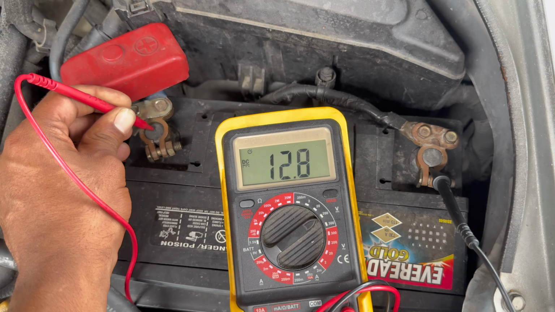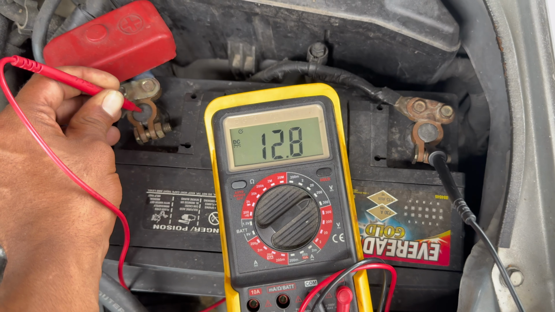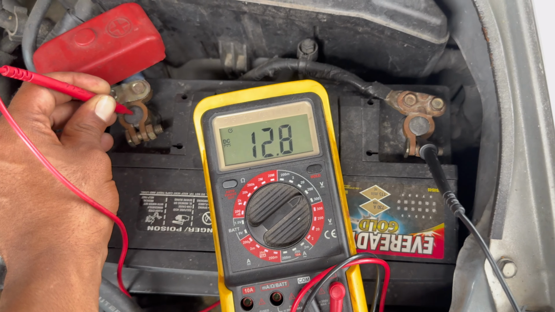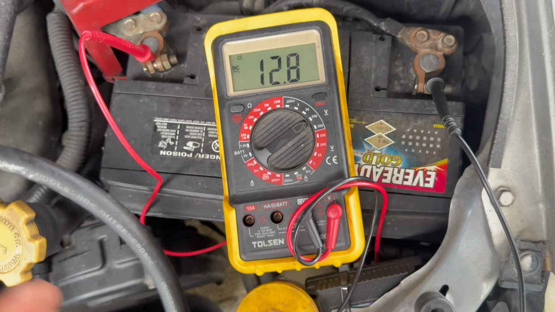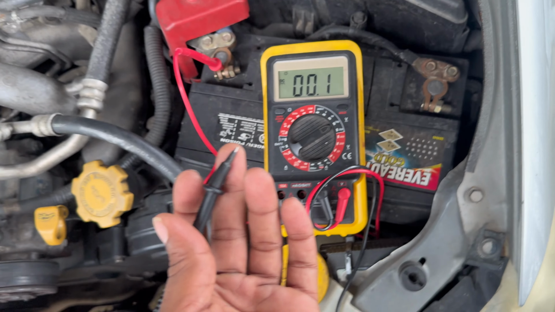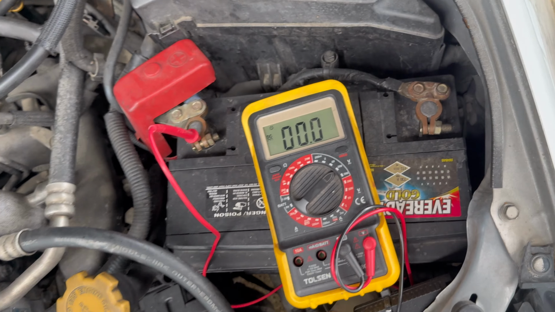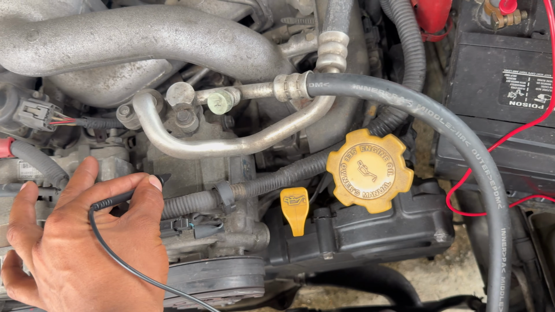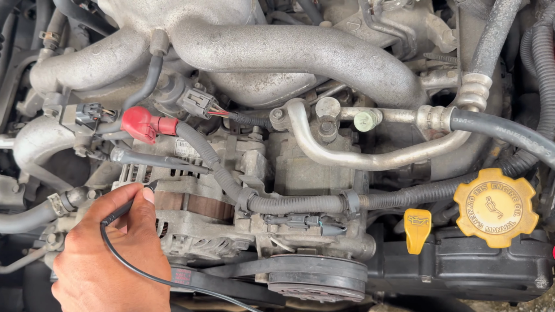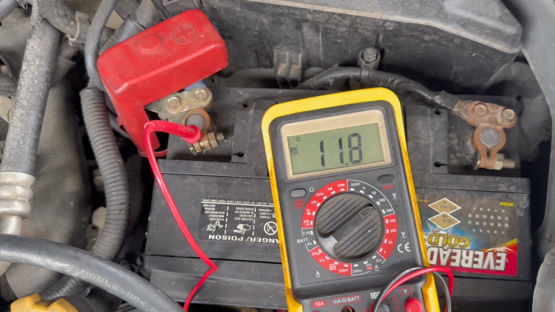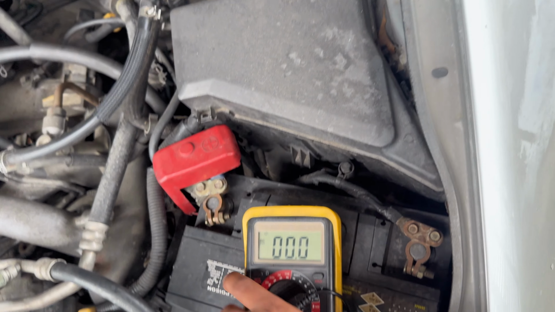Yeah, so this battery is 12.8, right? It's a bit high because this vehicle didn't start for the morning, but we would observe it. We would see how it proceeds. And the next thing that you could do, if you want to test your ground, is touch anywhere in the vehicle that is metal and you should get the same reading, right? So we'll touch the compressor, 12.8. If we touch the alternator, 12.8, right? So we know our grounds are good, positive is good, right?